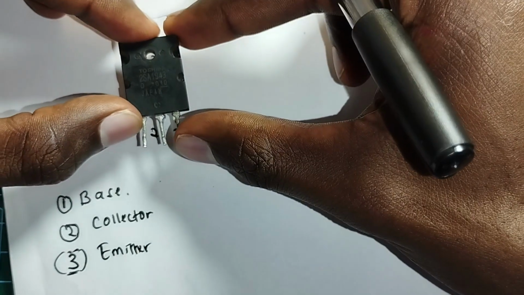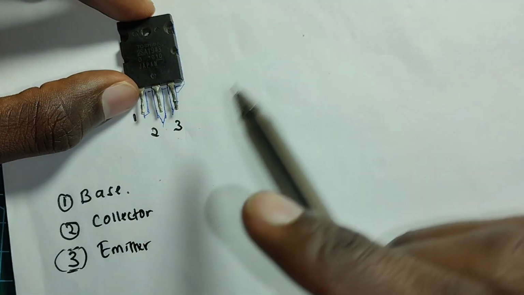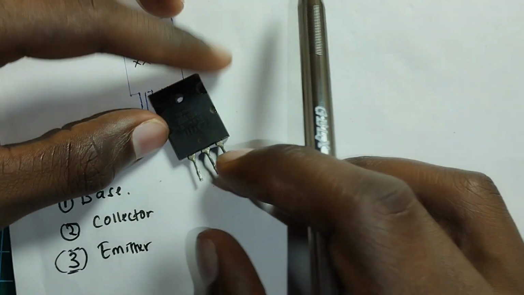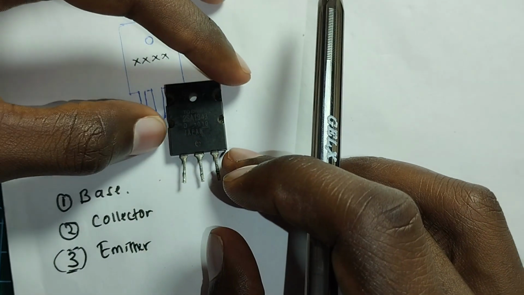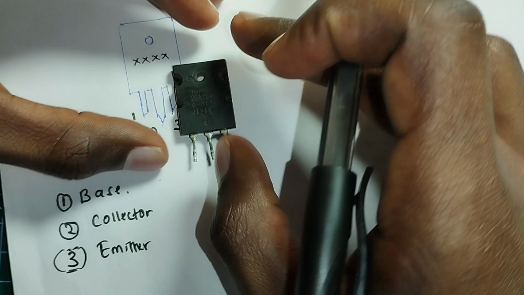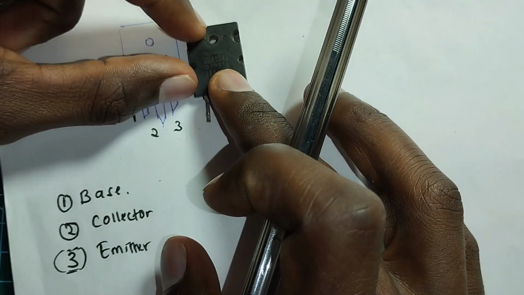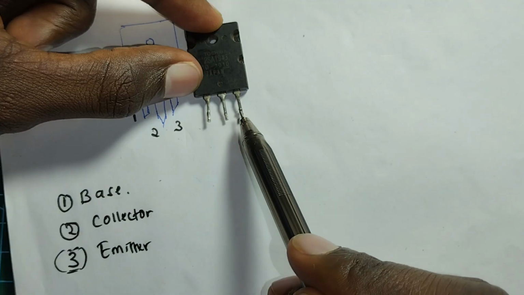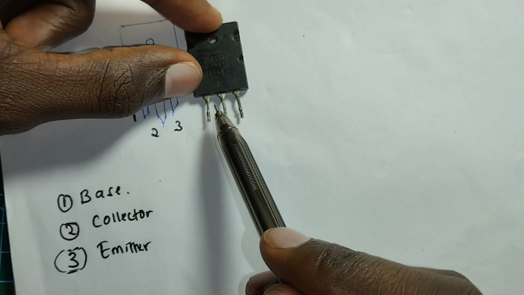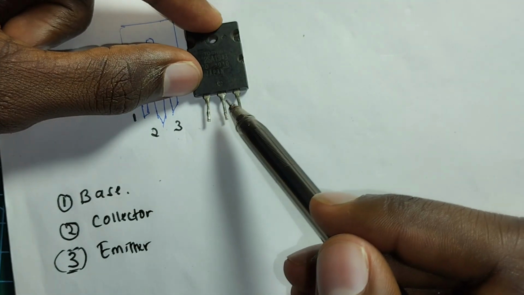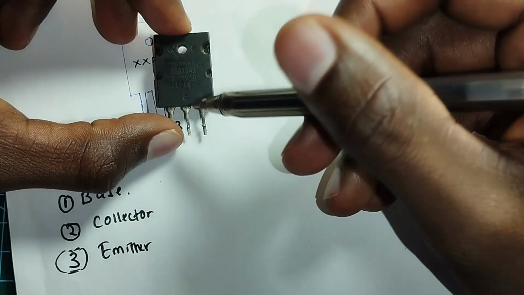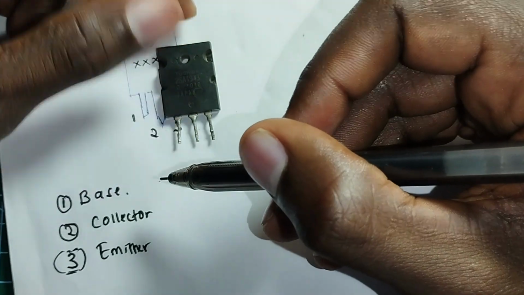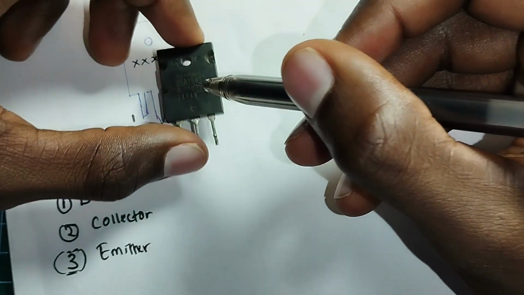Now the pinout is just the physical layout of the pins with respect to how this device is oriented. If I orient this transistor like this, this will be my pin 1, pin 2, pin 3. Now a pinout will just tell you which pin is which. Okay, so before you use one of these devices, make sure you consult the datasheet and look up the pinout.